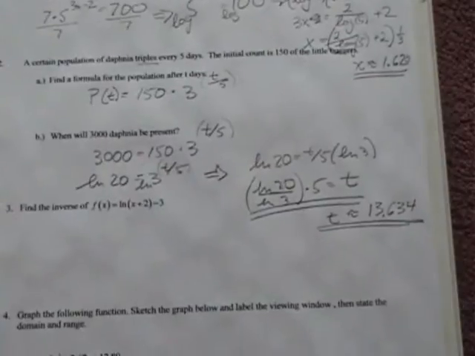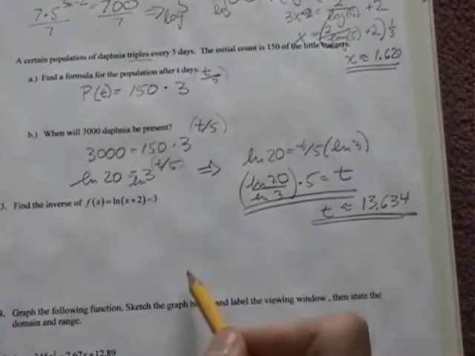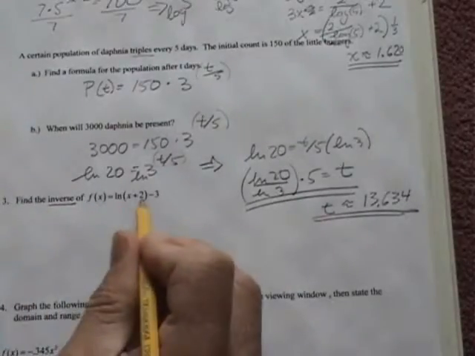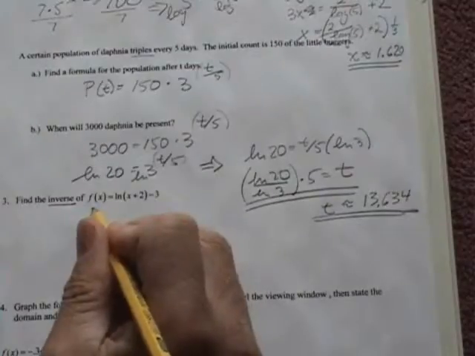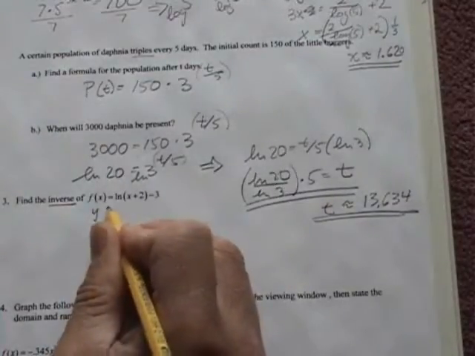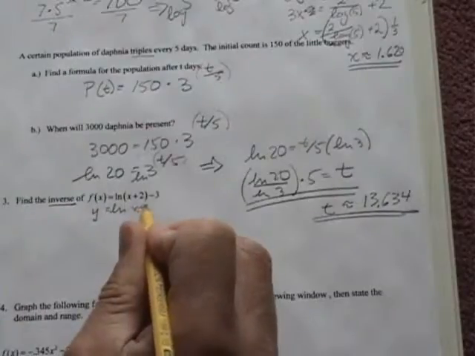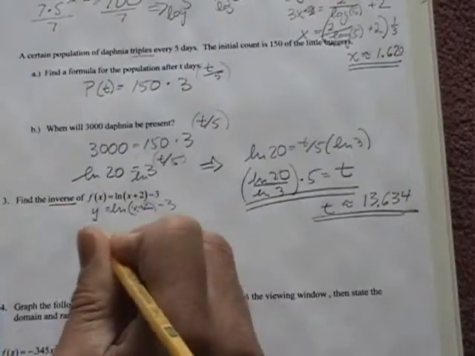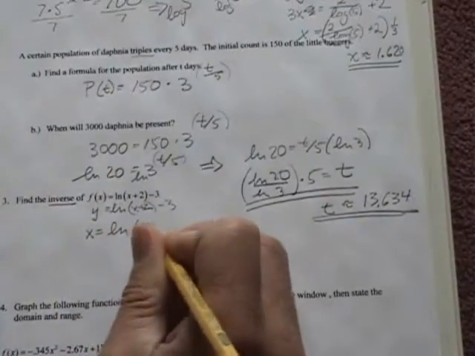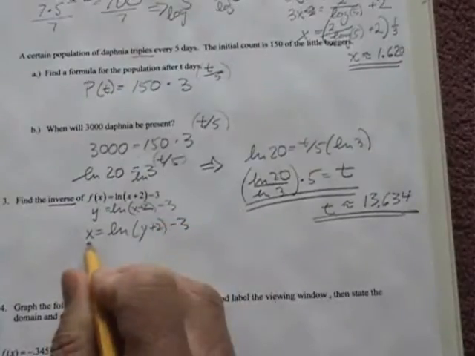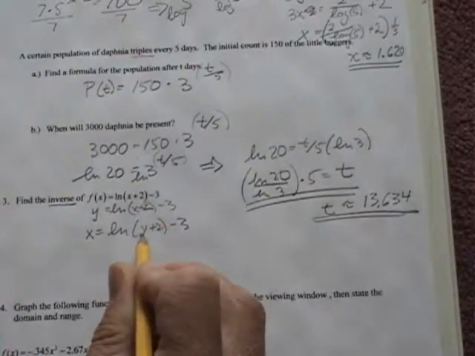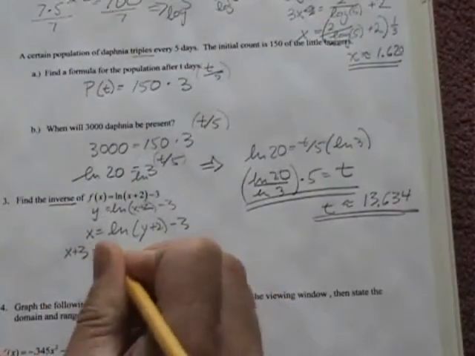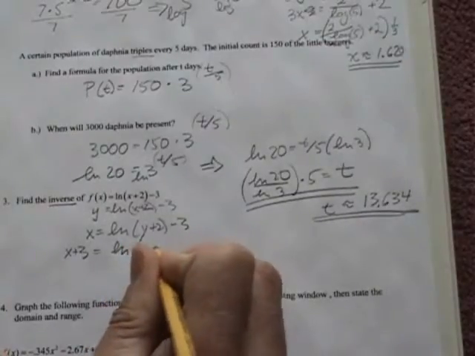I hope that wasn't chopped off with the camera, but there we go. Now here I've got an inverse that I'm going to find of this function. So our steps are that I first replace f of x with y, and that's ln of x plus 2 minus 3. Then I switch x and y, so I have x equals ln of y plus 2 minus 3. Now I want to solve and get y alone by itself. So I add 3 to both sides, so I get x plus 3 equals ln of y plus 2.